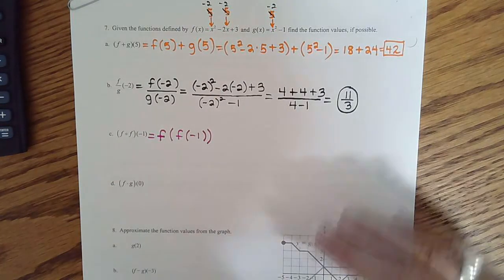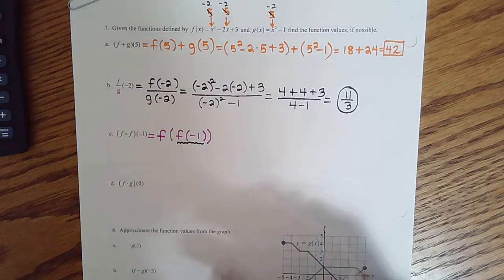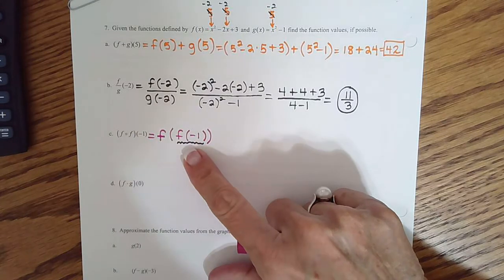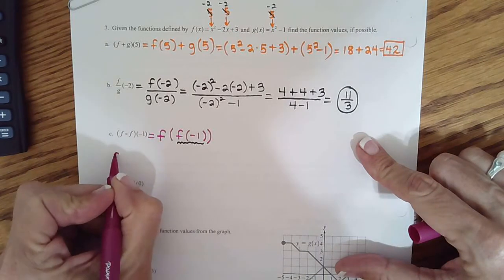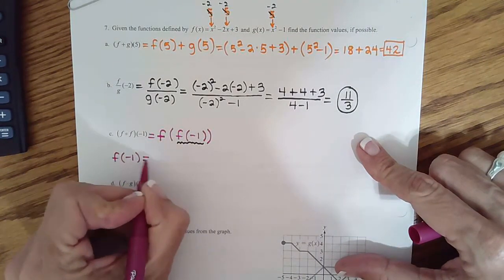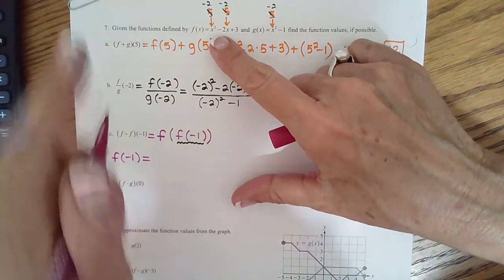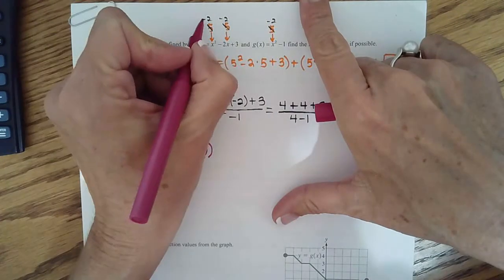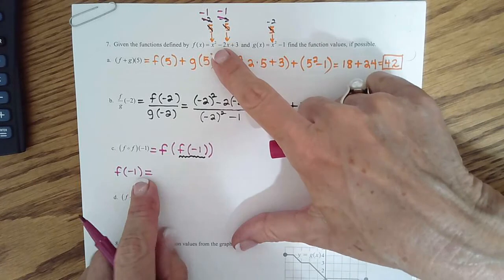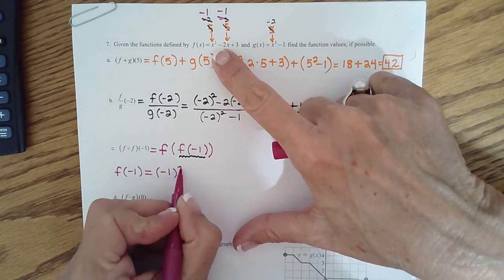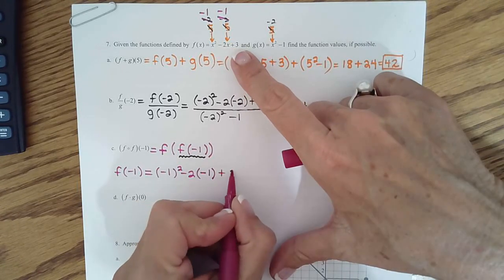So as we saw in the example, the whole reason we do this is so that we can do the nested parentheses first. So we do the innermost first. So this says go off to the side and figure out what f of negative 1 is. Okay, so you just take that piece, go off to the side, and get an answer. So that means everywhere I see x, this time I'm going to put in negative 1. So negative 1 squared minus 2 times negative 1 plus 3.